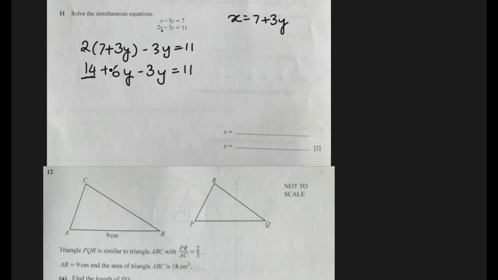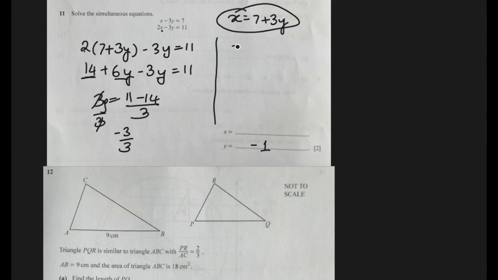Let's bring this 14 to the right side. So it becomes 11 minus 14 on the right side, and 6y minus 3y is 3y. So divide the whole by 3, so that we are left with only y, because they are asking y. So 11 minus 14 is negative 3 over 3. That gives us negative 1 is y. Now for x, we already have this equation. x equal to 7 plus 3, and we have y now, minus 1.